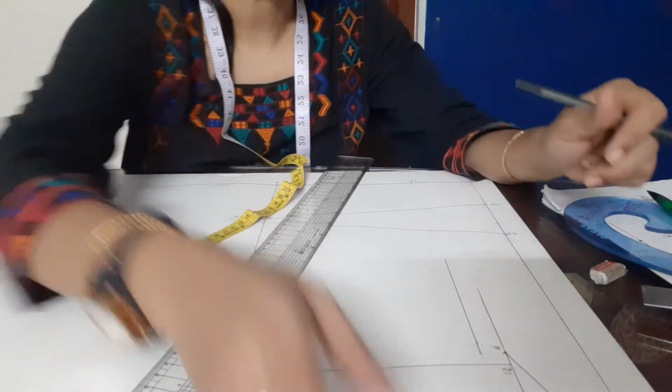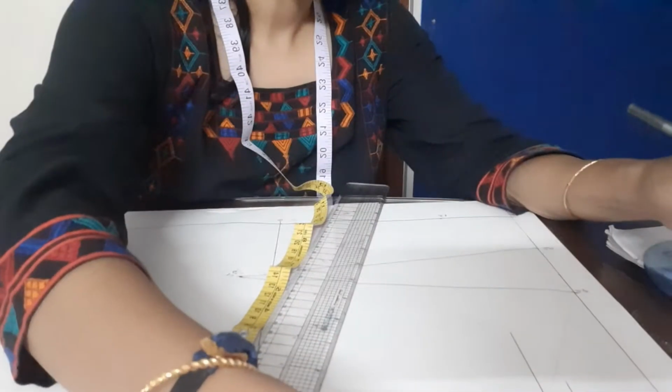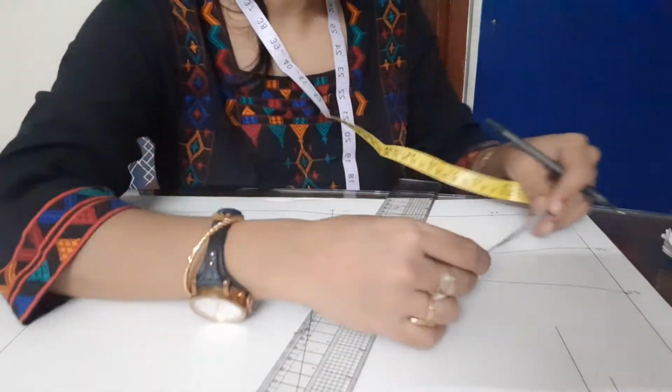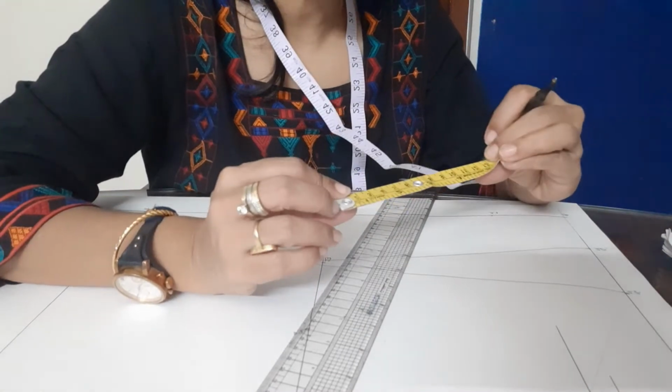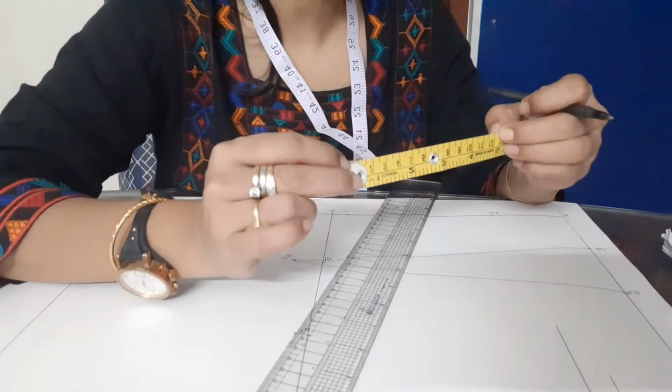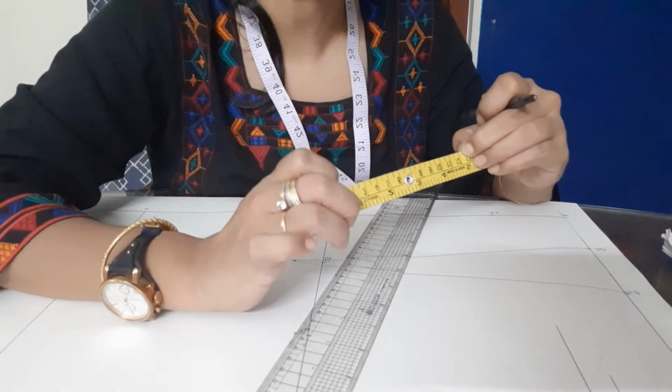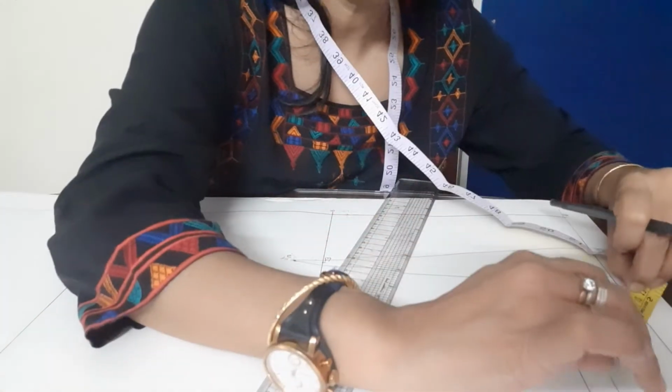Once you've drawn this, now we create our shoulder. If you remember, shoulder for me was 12.25. Whatever your shoulder is, by the same process, you hold it. This time we don't add 1 centimeter. So it's just your shoulder, 12.25.